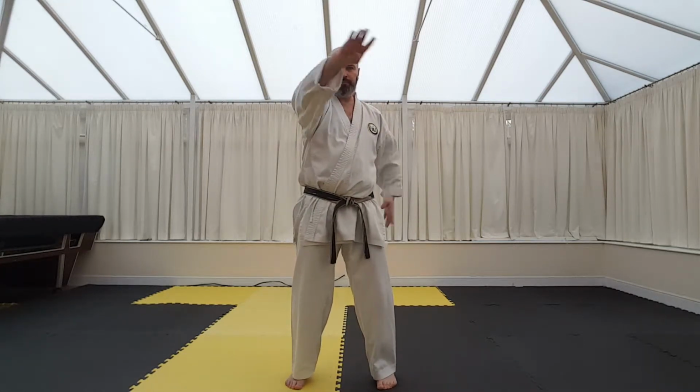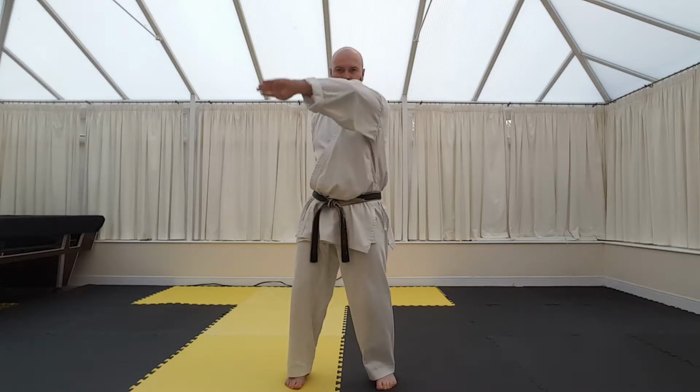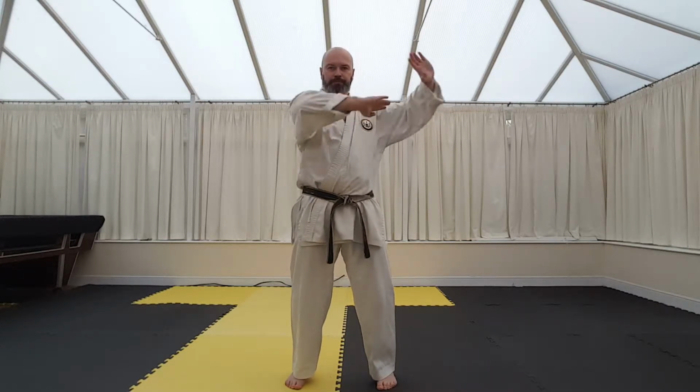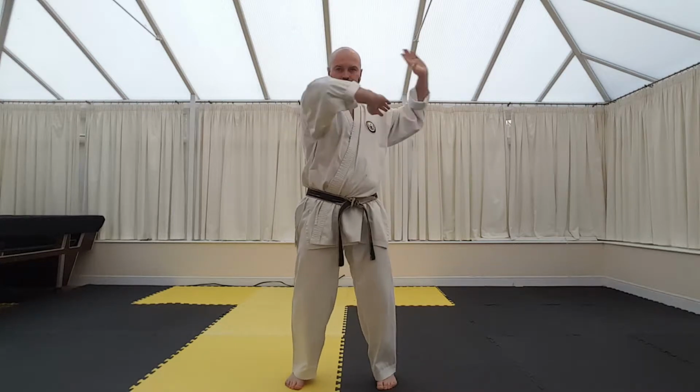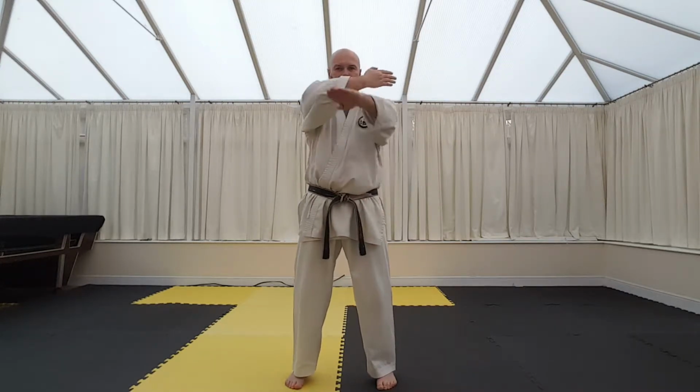Haito, ridge hand strike. Yaka Shuto, outside Shuto. Shutozuki, inside Shuto.